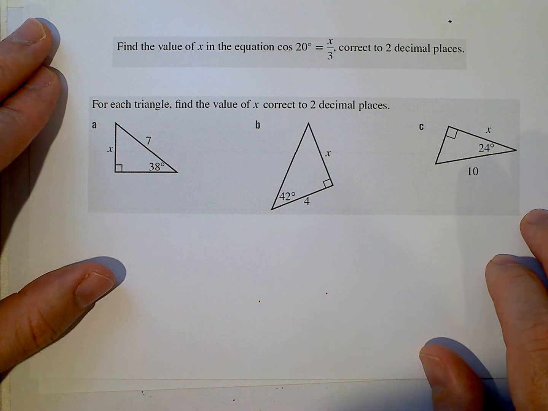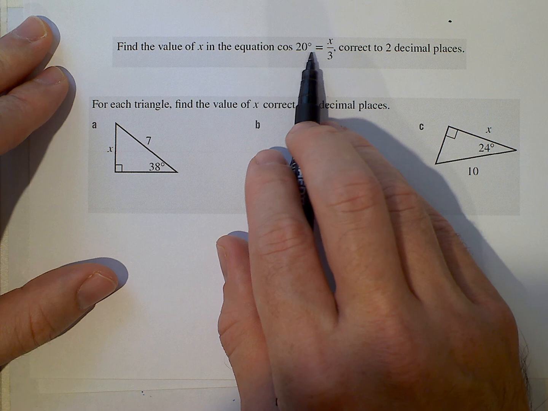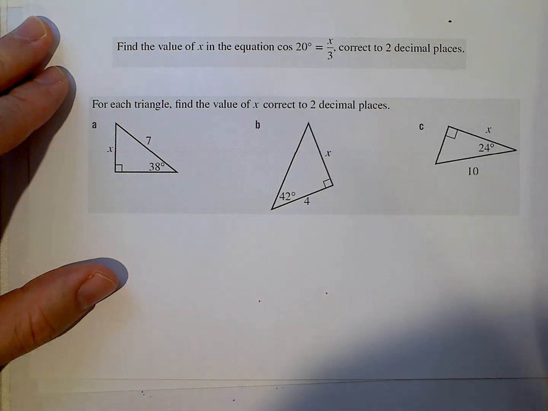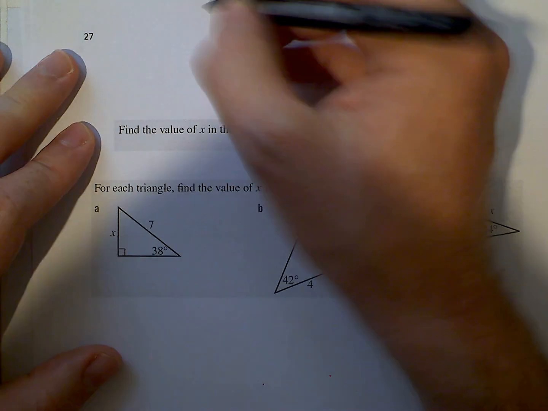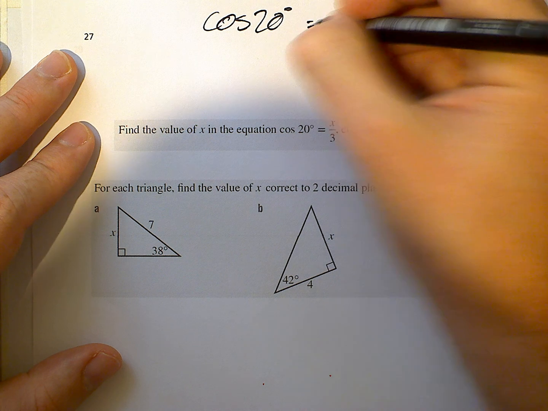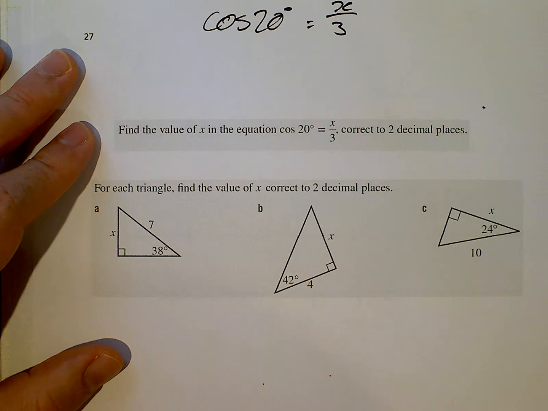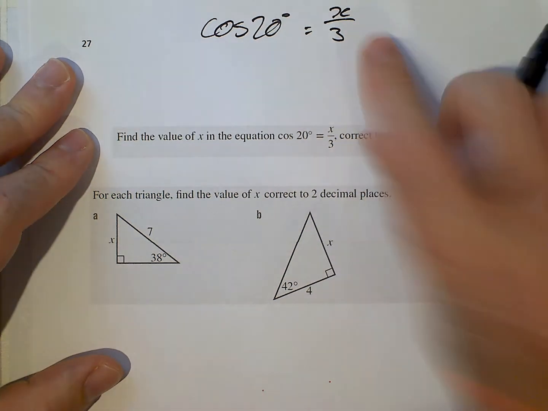So find the value of x in the equation cos 20 degrees equals x over 3, to 2 decimal places. I might have to do this above because I haven't left myself enough room. Cos 20 degrees equals x over 3. So to get x by itself, we are going to multiply both sides by 3.